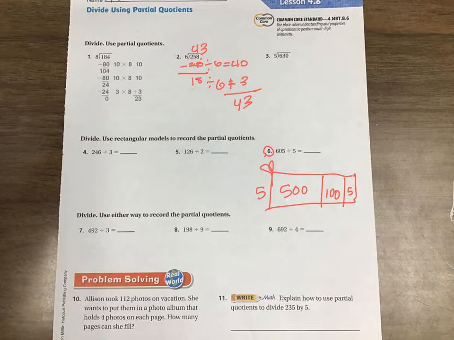So 5 times what is 500? Everybody, what? 100. Write your plus sign. Okay, 5 times what is 100? Think and say. 20. Yeah, because if we did 10 divided by 5, that would give us 2, and it's 10 tens, or 100. Okay, now we have 5 divided by 5, which is what? 1. We add all those together, and what do we get? 121. Fabulous.